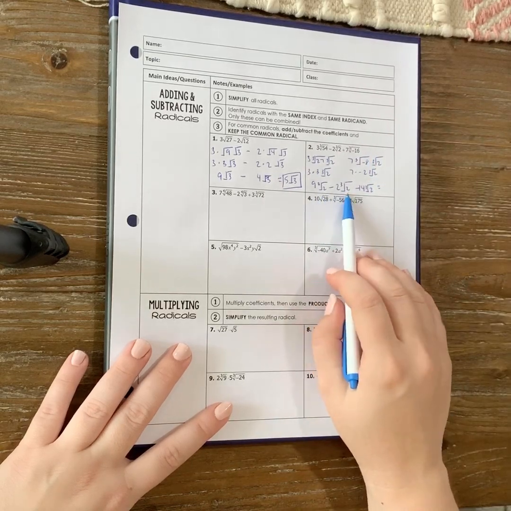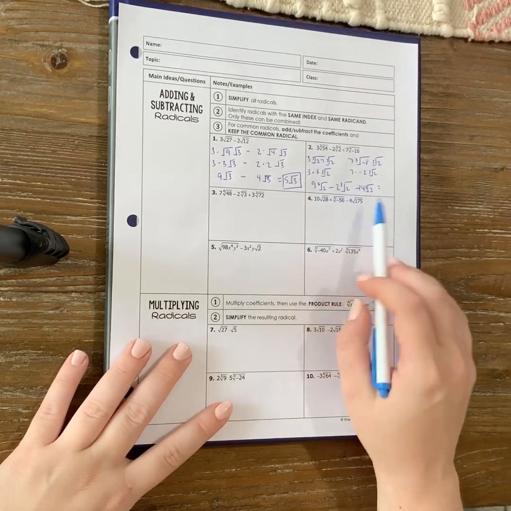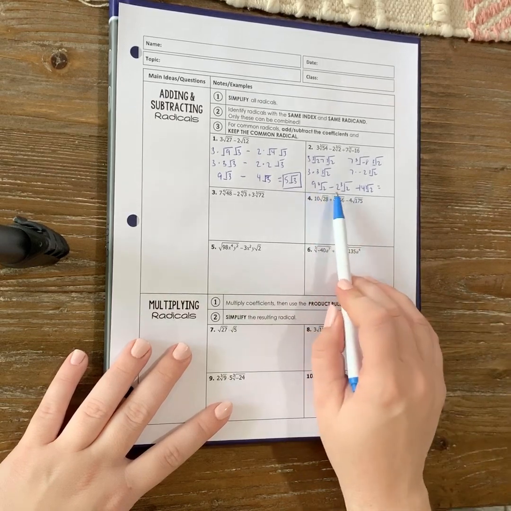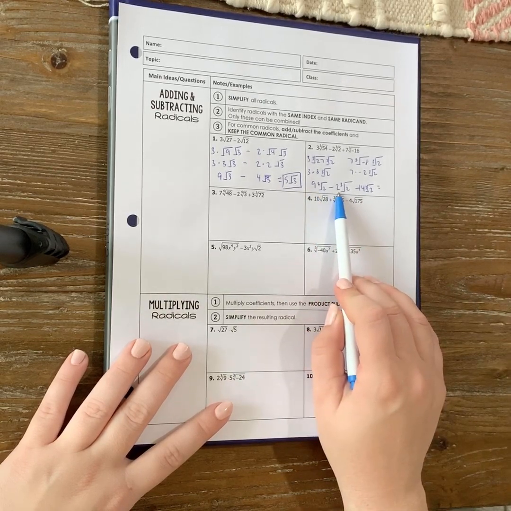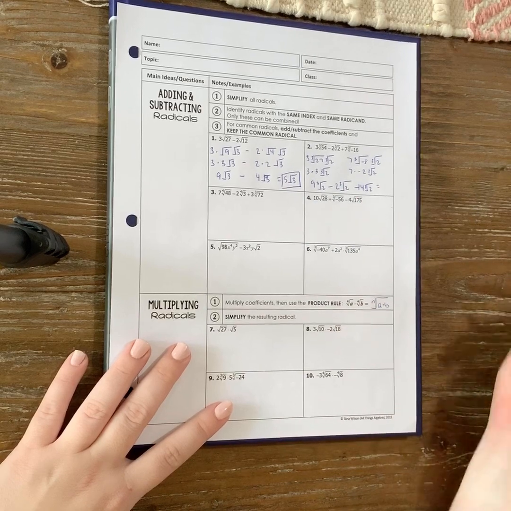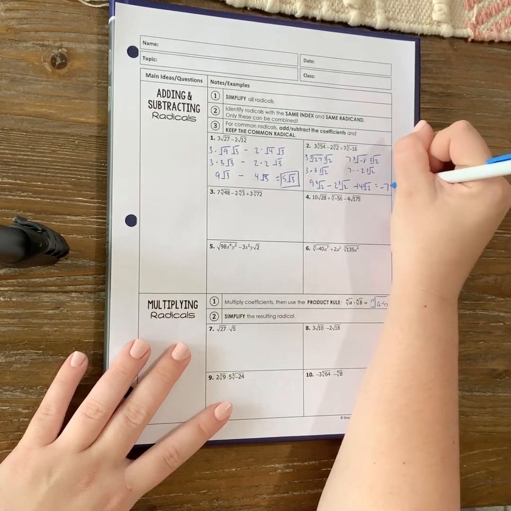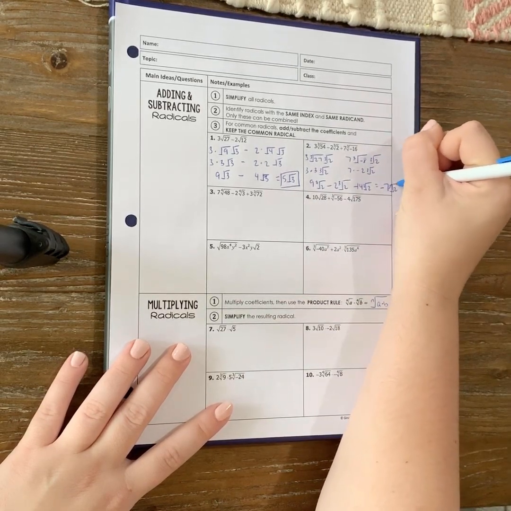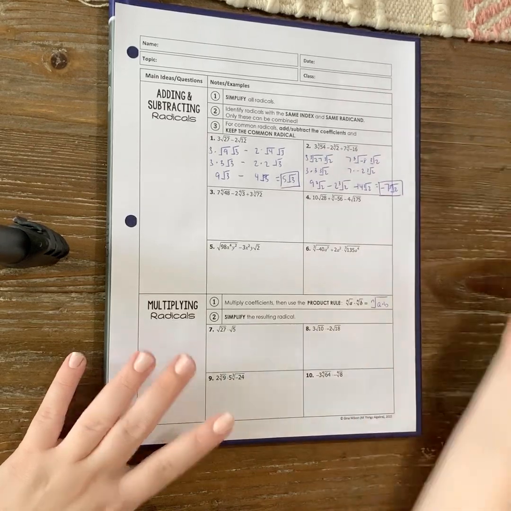Because these all have the cubic root of 2, we can combine them all together. So 9 minus 2 is 7. 7 minus 14 is negative 7, cubic root of 2. That's our answer.